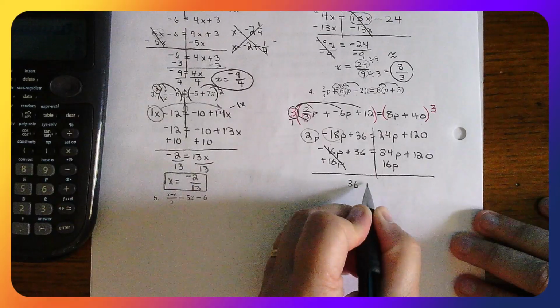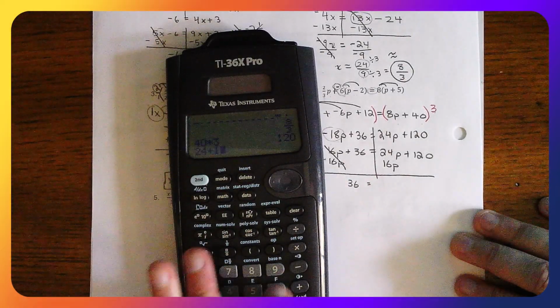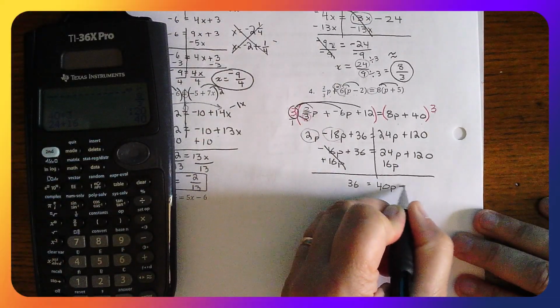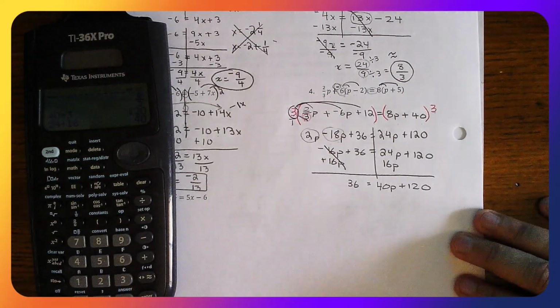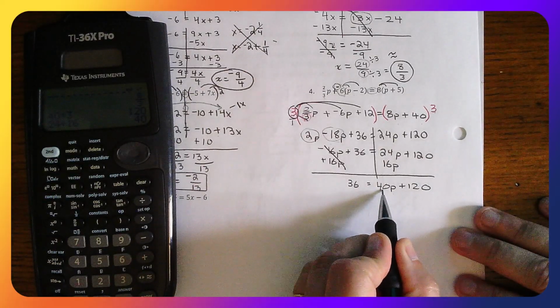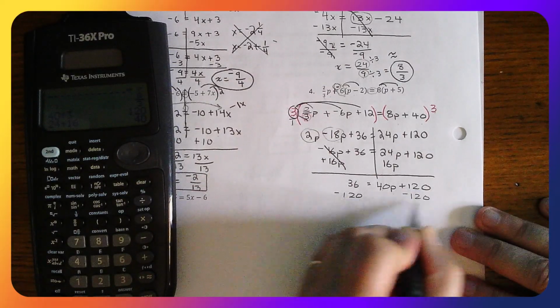So that's 36 equals, you can have that calculator right nearby. You get 40p plus 120. So 36 equals 40p plus 120 is a new equivalent equation. So I want to get p by itself. I'm not going to get rid of the 40. I'm going to get rid of the 120 first. So minus 120, minus 120.